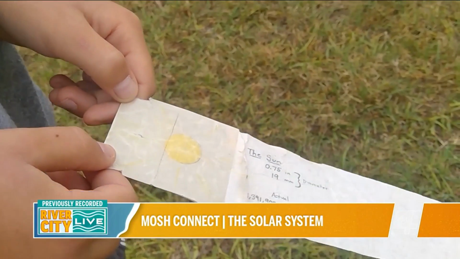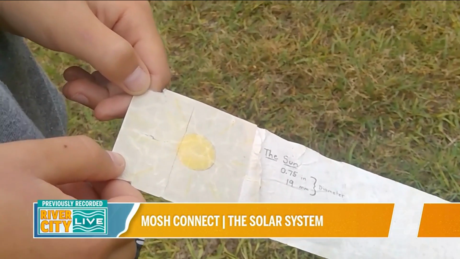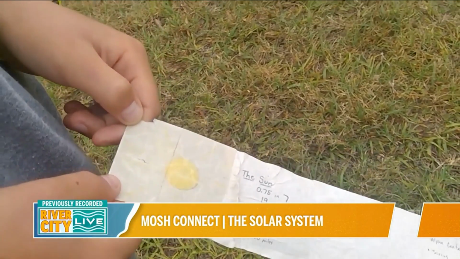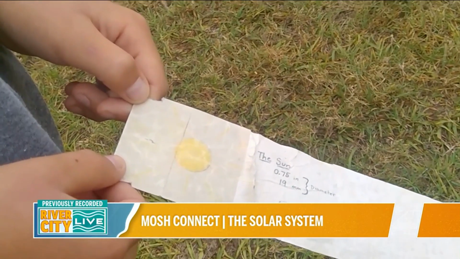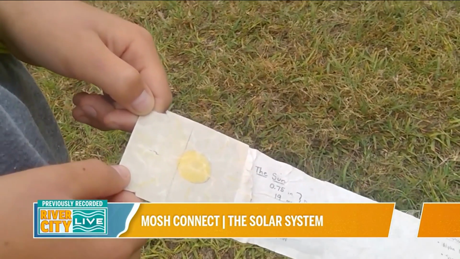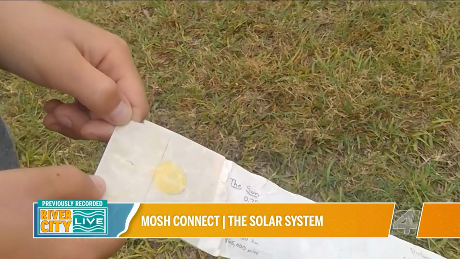How big and how far away are all of the different planets in our solar system if the sun was only 3/4 of an inch in diameter? That's what this receipt tape model is for. Let's investigate closer.